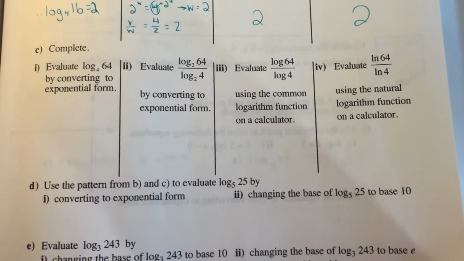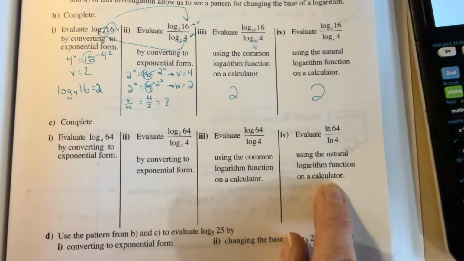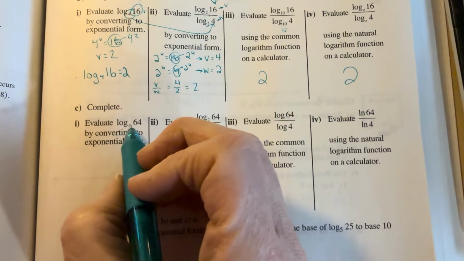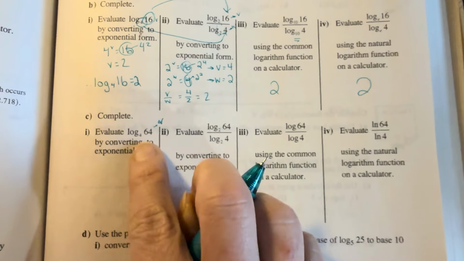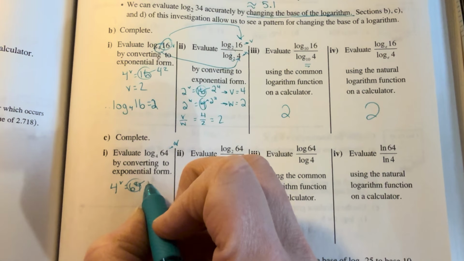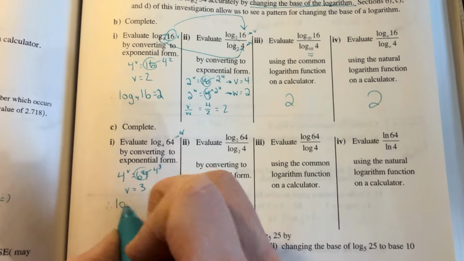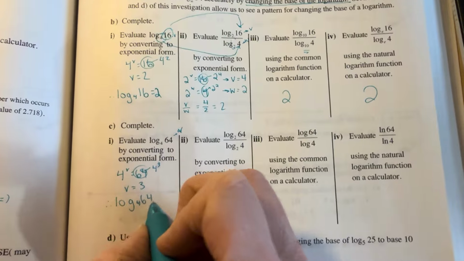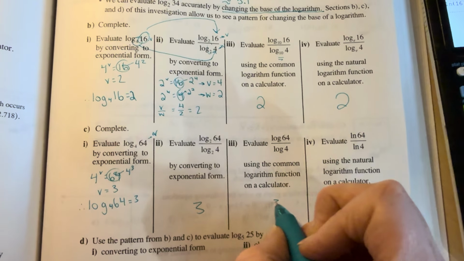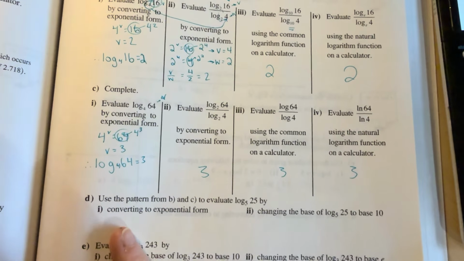Okay, so they have us doing this again throughout here. You can pause and figure this out, but you'll see that they should all be the exact same answer. So let's just do this one. 4 to the power of v is equal to 64. 64 is 4 to the power of 3, therefore v is equal to 3. Therefore, log base 4 of 64 is equal to 3. And if you do all these the same way we did up here, you'll see they're all equal to 3.